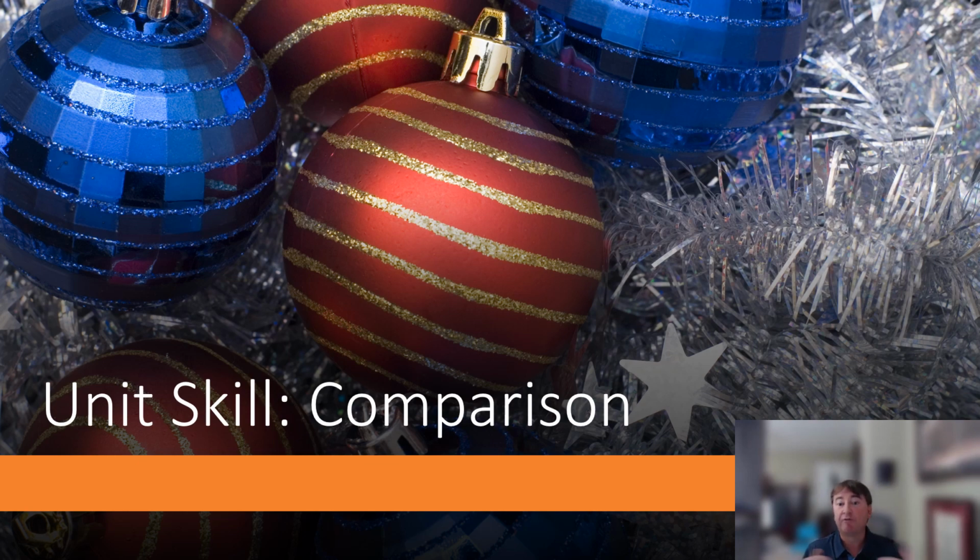And then we can even go further than that and look at, well, now that we have a red and gold ornament and we know why we have red and gold and we know why we have blue, where are these ornaments going on the tree? Because it's red and gold, we're going to put it in a certain place on the tree. And because this one's blue, we're going to put it at a certain place on the tree. All of that involves comparison, the skill of comparison. So comparison goes well beyond just describing what the two ornaments look like.